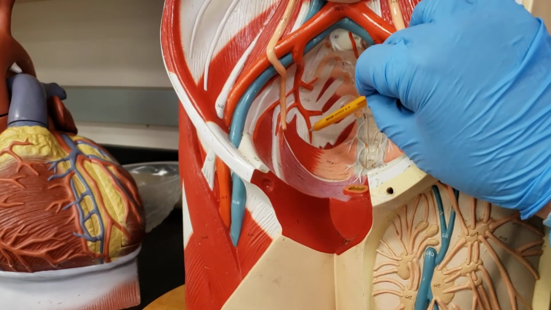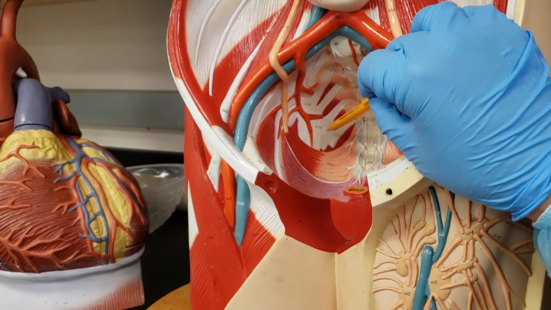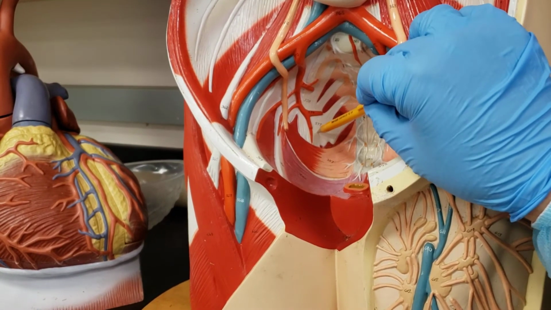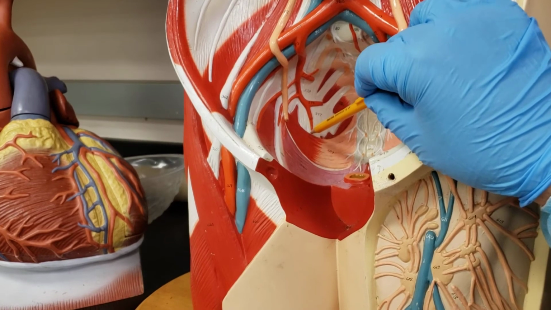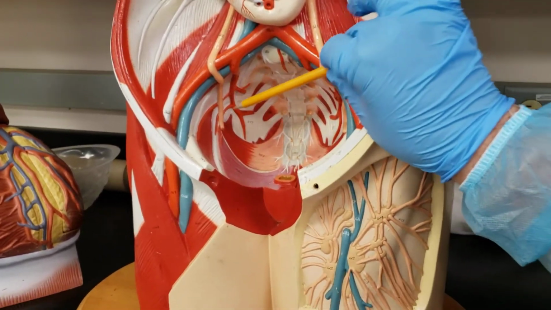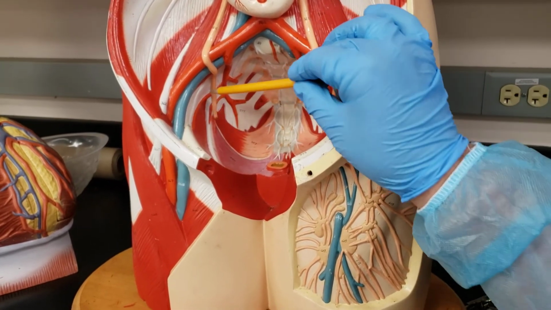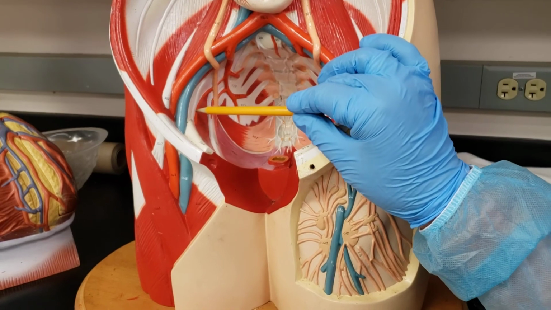This is the internal pudendal artery, and it's going to exit the pelvis inferior to the piriformis and go to the perineum. Another artery that's on this model is the obturator artery. That's easy to see. It's going to be traveling along the lateral wall of the pelvic cavity.